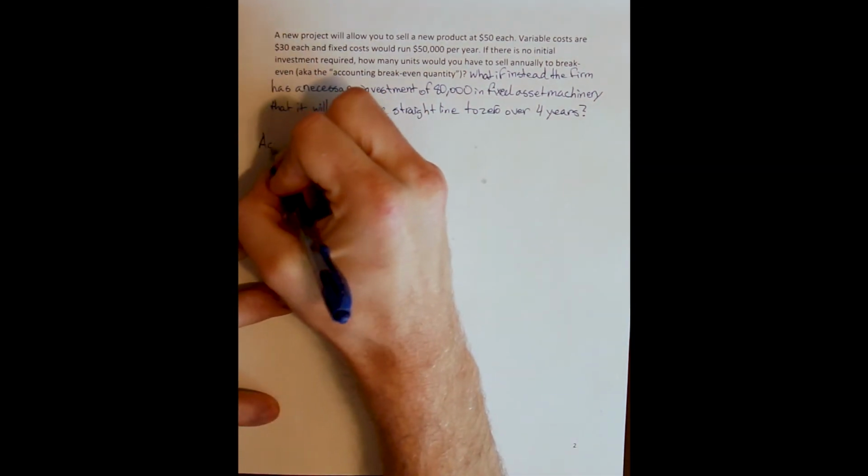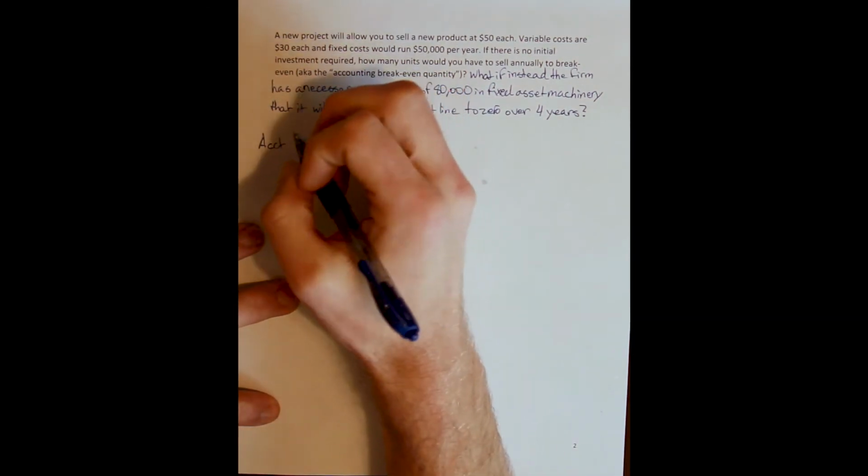Part two says if instead the firm has a necessary investment of $80,000 in fixed asset machinery, that it's going to depreciate straight line to zero over 4 years, what's the accounting break even in terms of units? Okay, so we'll just do this twice basically. Start with part one, which says no initial investment.